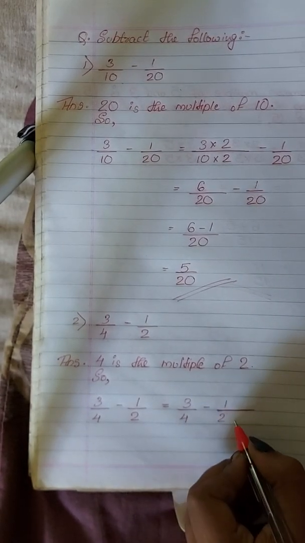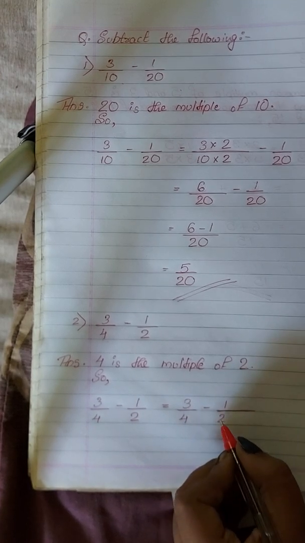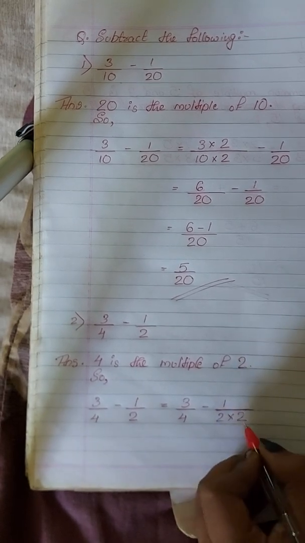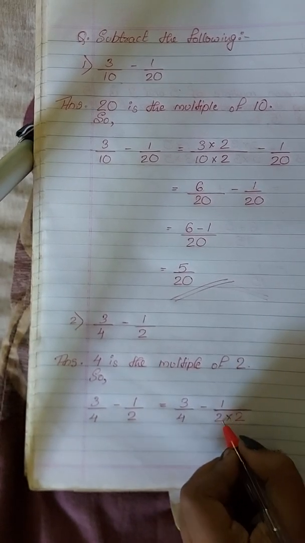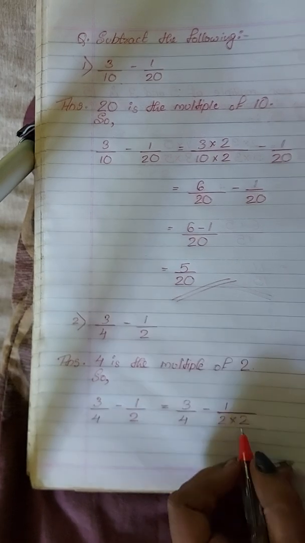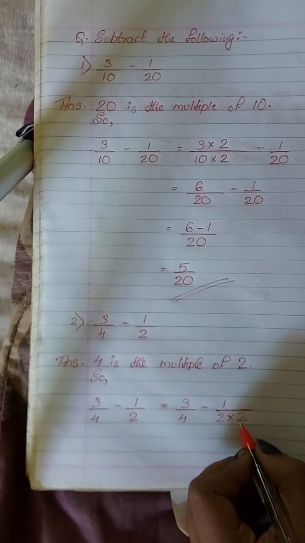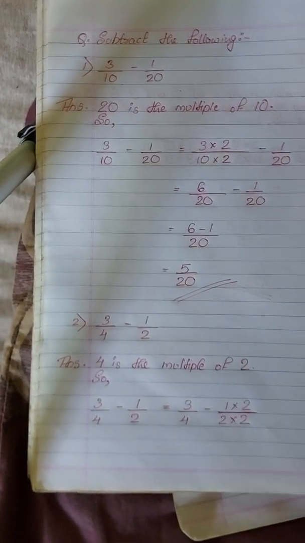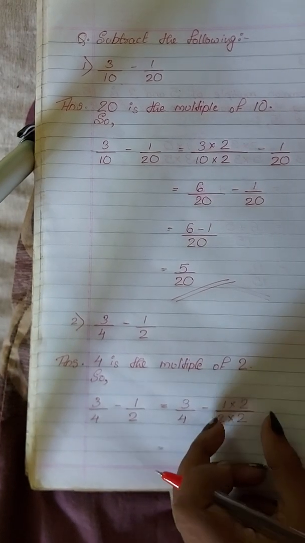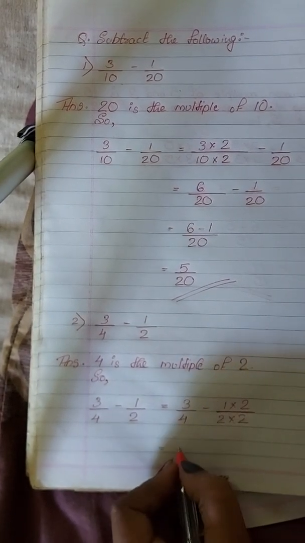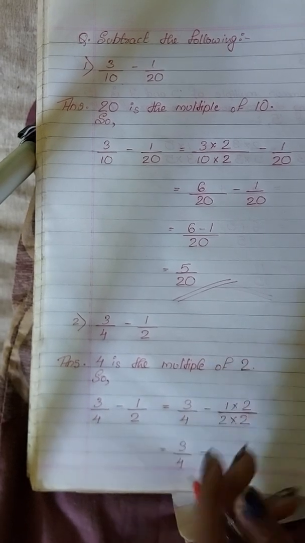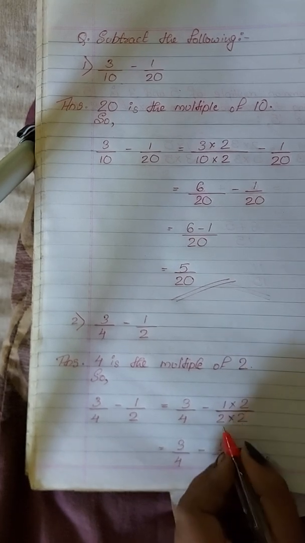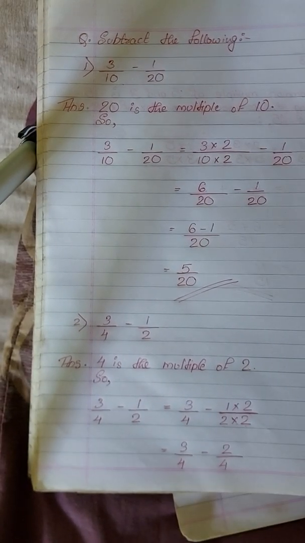2 multiplied by something will give me 4. 2 multiplied by 2. Very good. 2 multiplied by 2, 2 2s are 4. So therefore I multiply 2 below at the denominator. Now that I multiplied in the denominator, I'll have to multiply in the numerator as well: 1 into 2. The next thing I'm going to do is solve this part. This part I'll write as it is, 3 upon 4 minus this. 1 into 2 is 2 and 2 into 2 is 4. I have got this fraction.